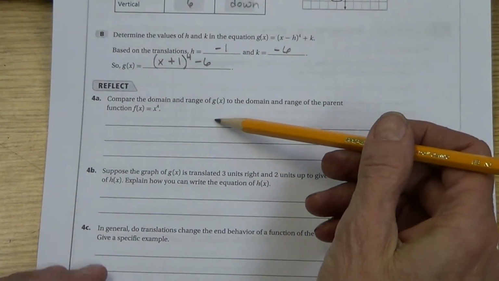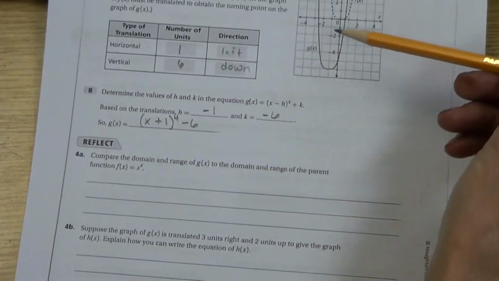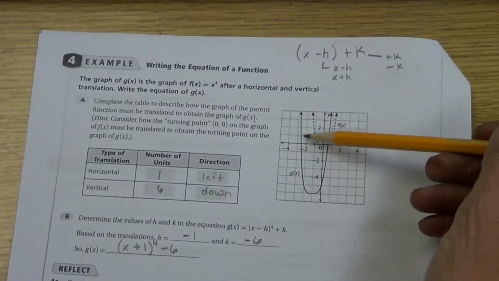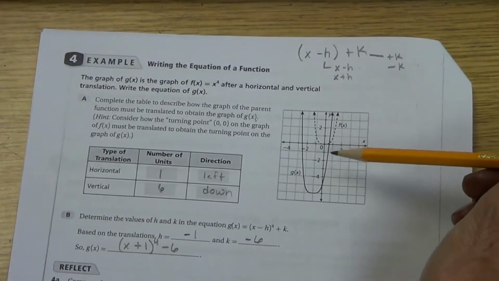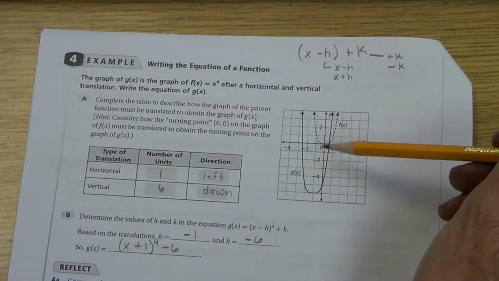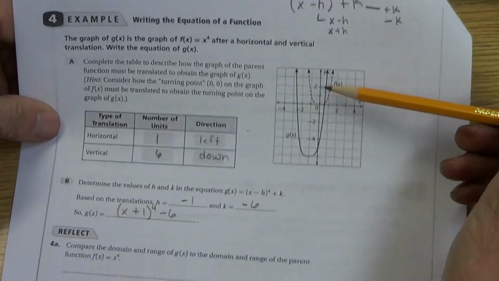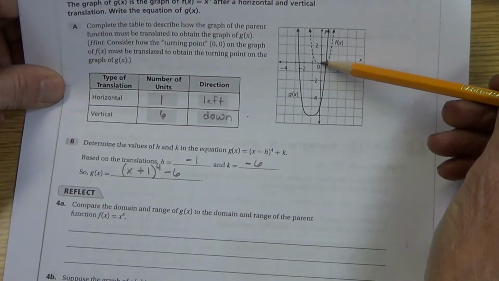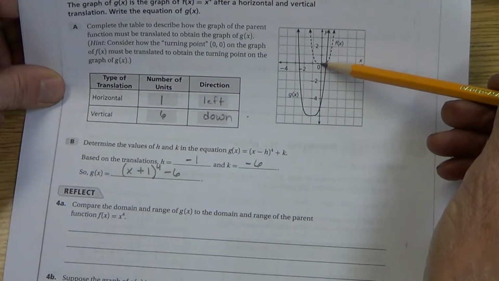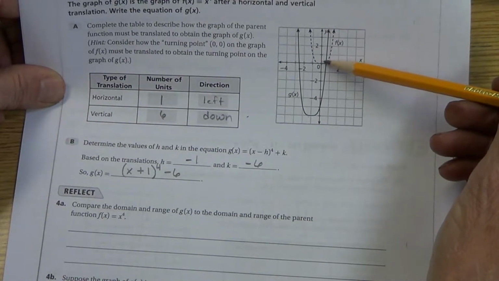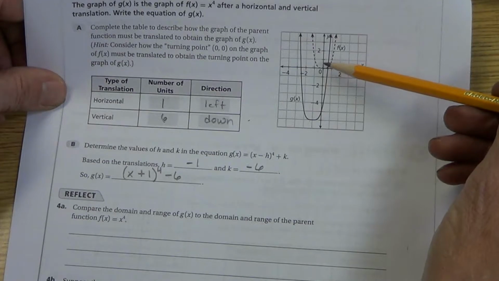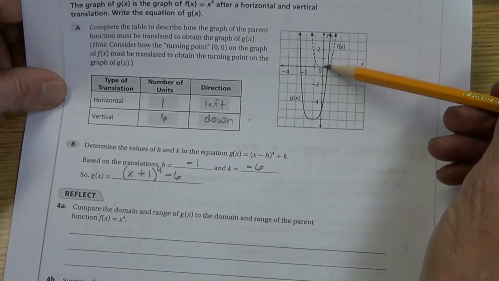The y, though, is affected by the k value. Because our a value causes the U to go up, we know that they'll both go to infinity, but the lowest point that this one is 0, so it's y is greater than or equal to 0, or you can write it in interval notation, a bracket 0, comma, infinity, parenthesis.